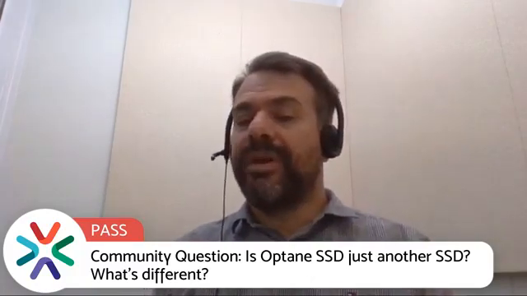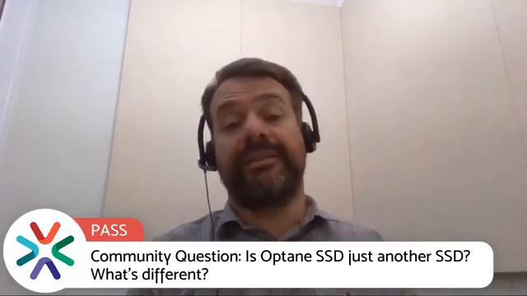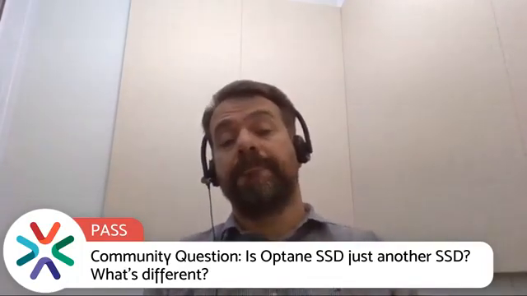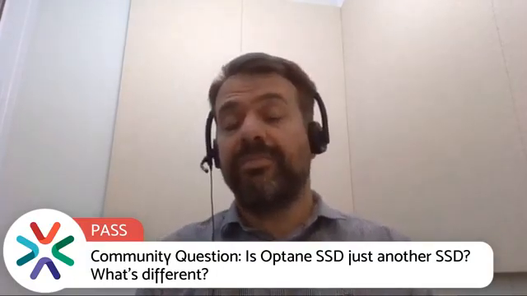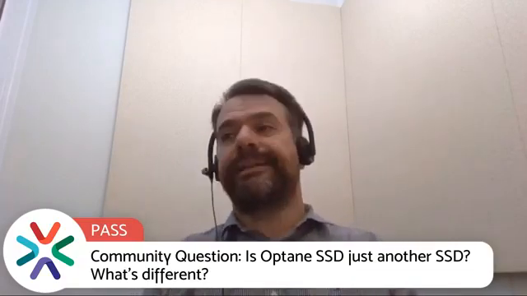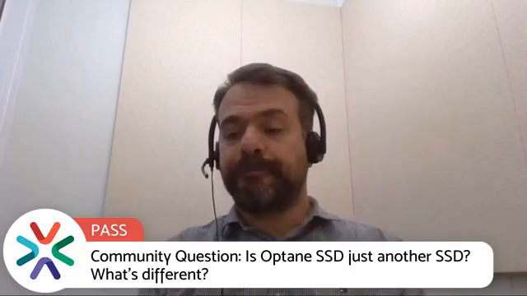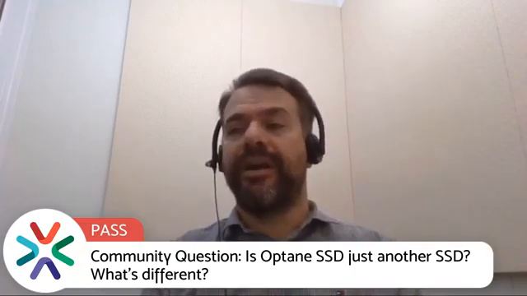So, question regarding Optane SSD and other SSDs. Is it just another SSD? As far as the operating system is concerned, it will see it as another SSD, but an Optane SSD, or P4800X for enterprise, has a completely new media, which is the 3D XPoint, with ultra low latency access and high endurance, which other SSDs won't have.